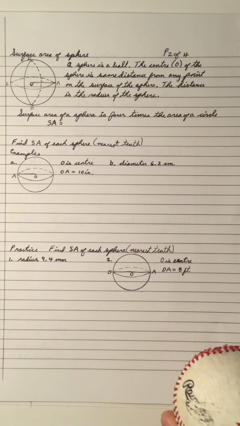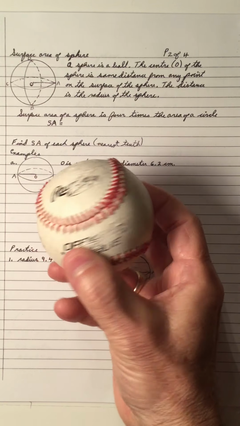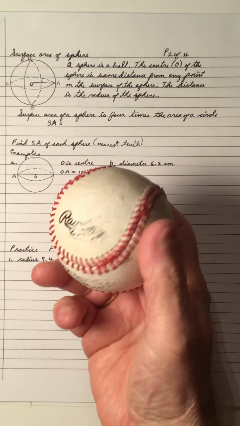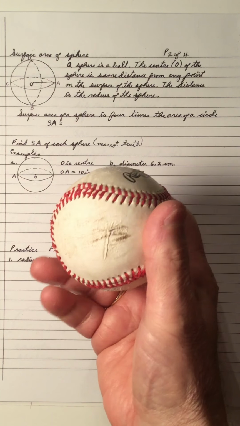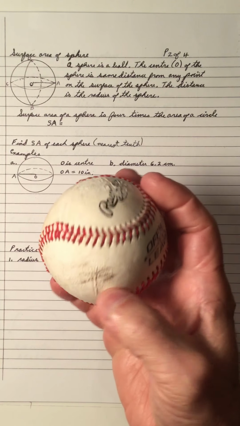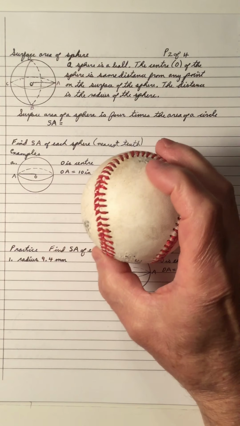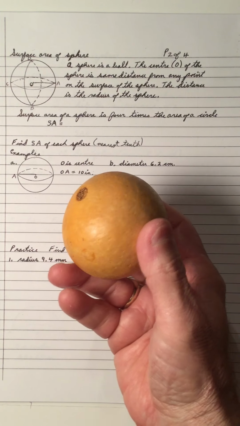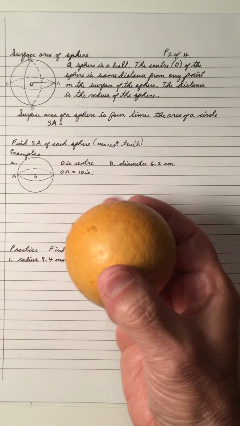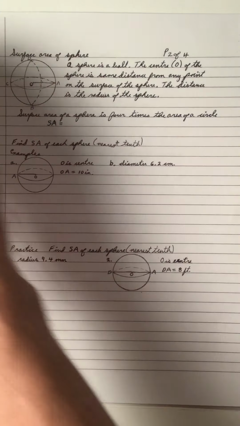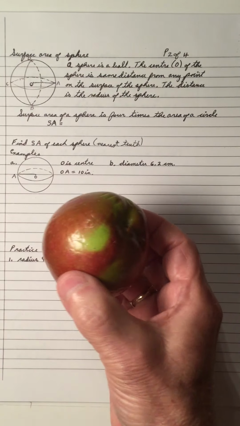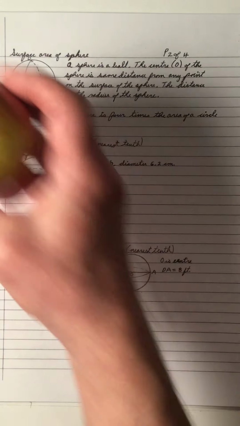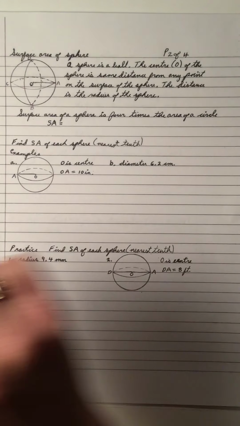A sphere is what we say a ball. And what I have here is a baseball, used a bit, but it represents a sphere. It's a round object that's the shape of a ball. And another object that represents a sphere could be an orange, almost completely round, not quite. Or we could have an apple as a sphere. And a really good example of a sphere would be the Earth.